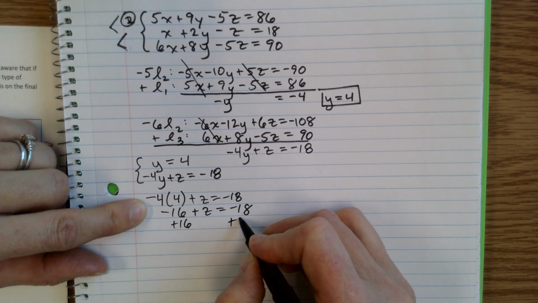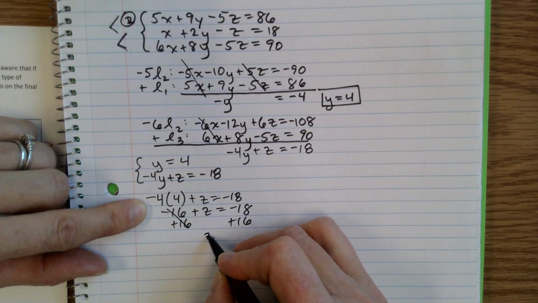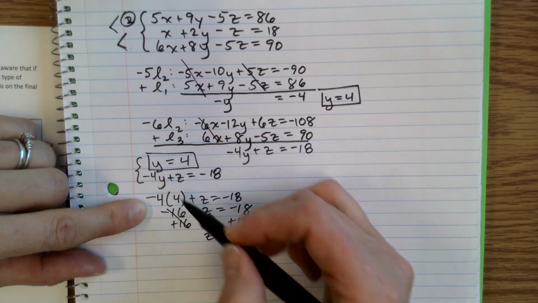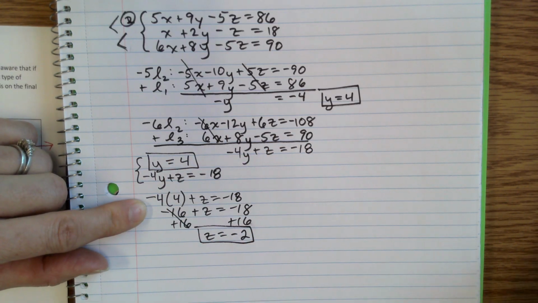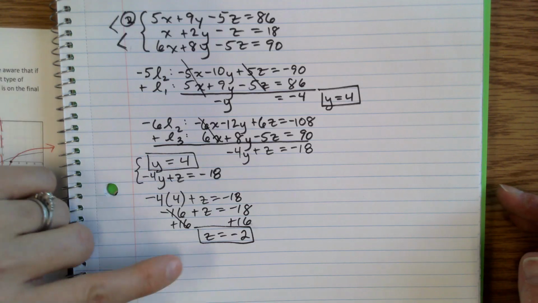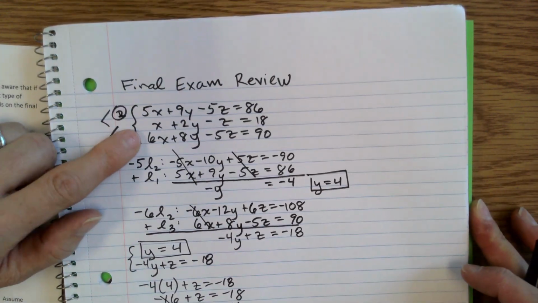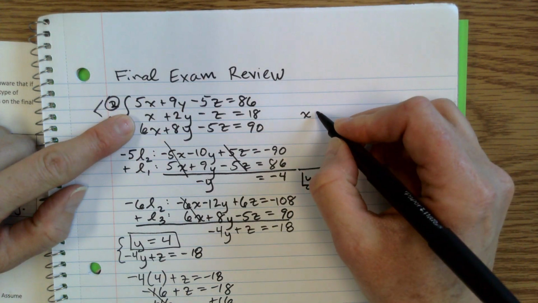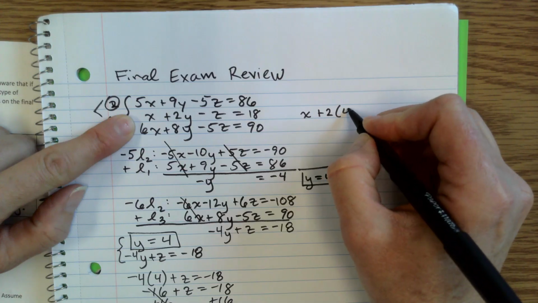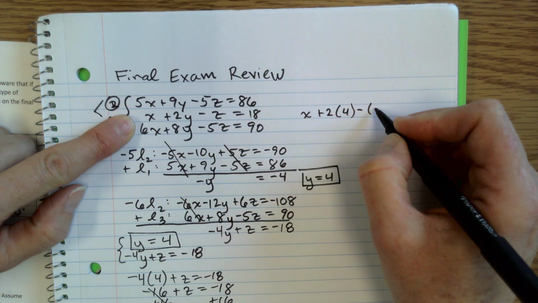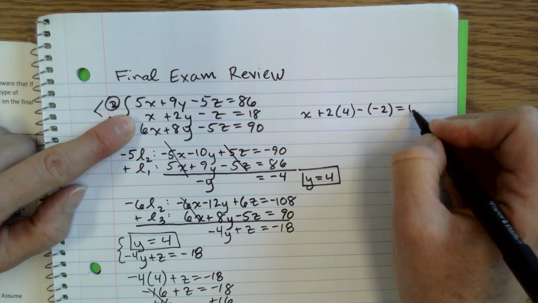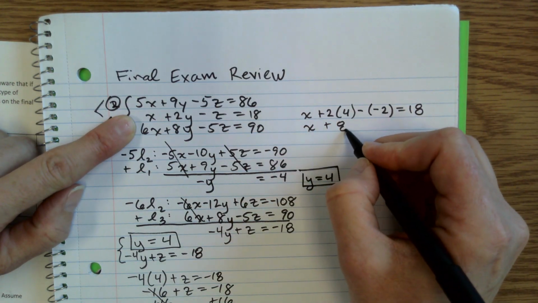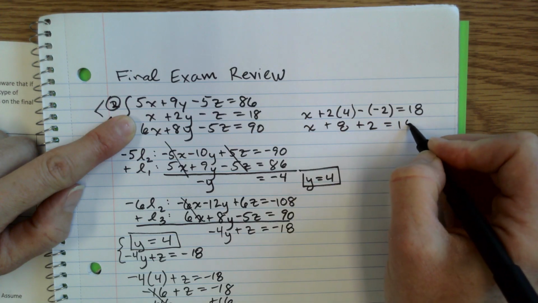Add the 16 to the other side, and I get z equals negative 2. So I have y, I have z. To find x, I plug both this y and this z back into one of the original equations up here. Let's use the second one. So x plus 2 times my y value of 4, minus my z value of negative 2 equals 18. Simplifying, we get x plus 8 plus 2 equals 18.